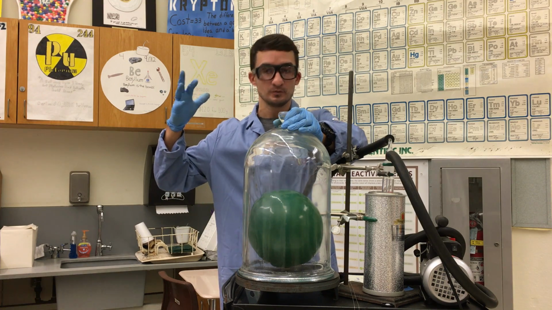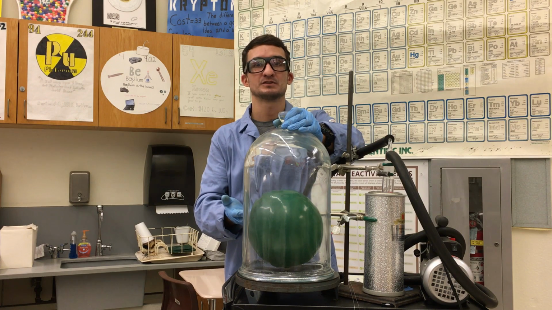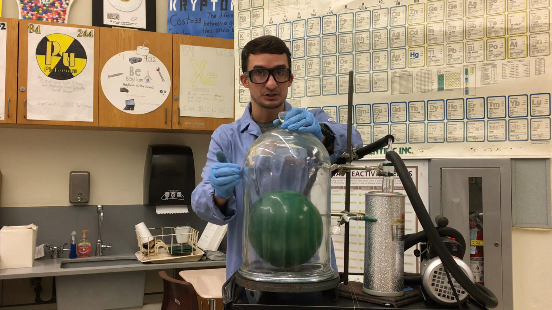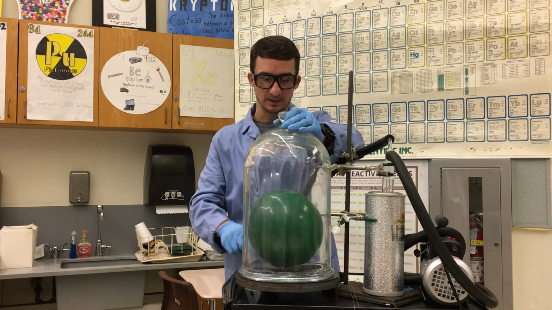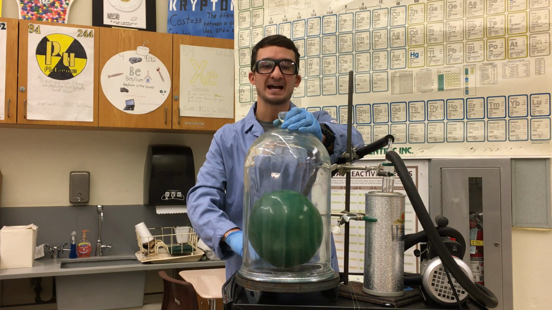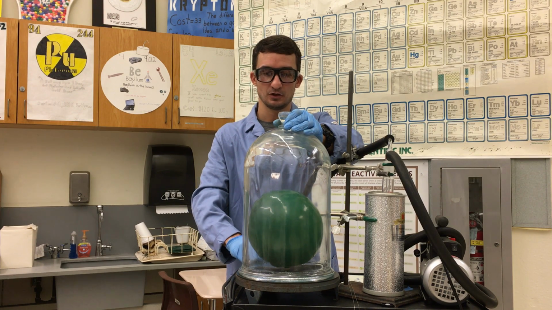Air from the room is going to move into the bell jar. And as the air moves into the bell jar, the pressure inside is going to increase, increase, increase. And watch what happens to the volume of the balloon as the atmospheric pressure here increases. Here we go, opening the valve.